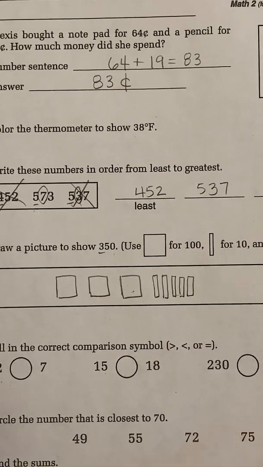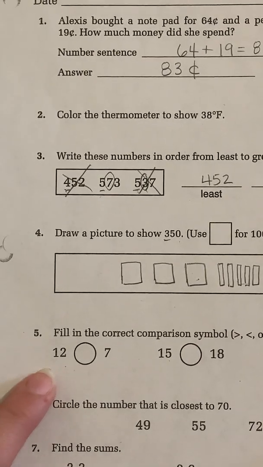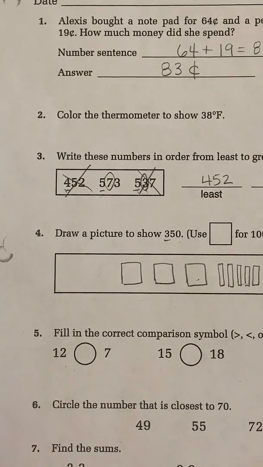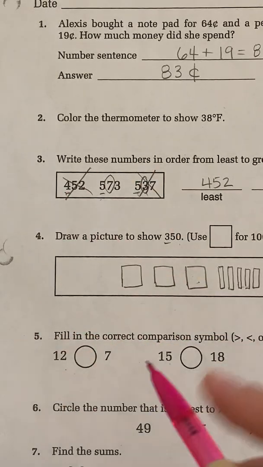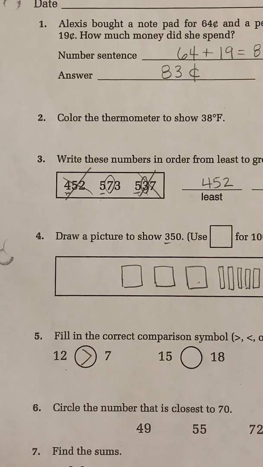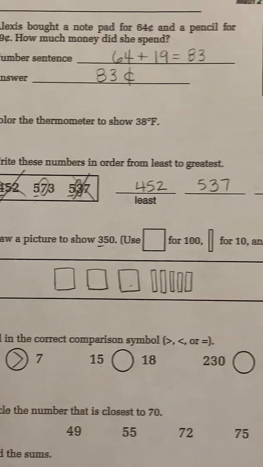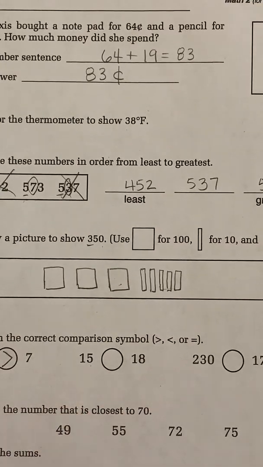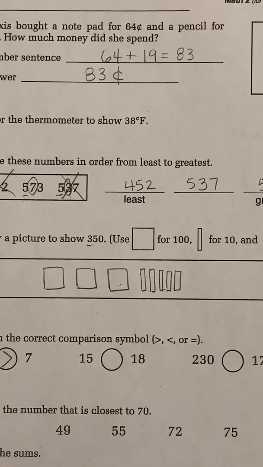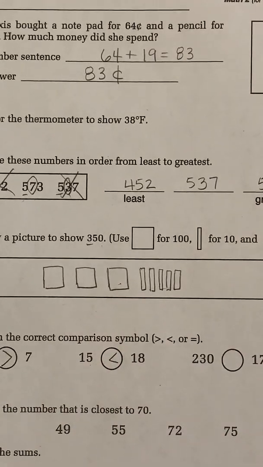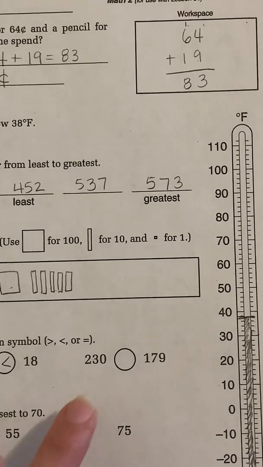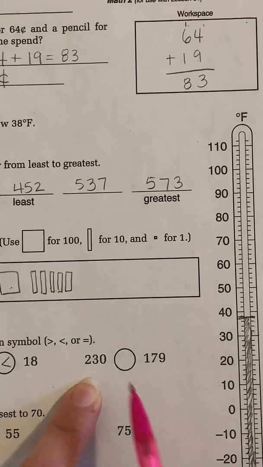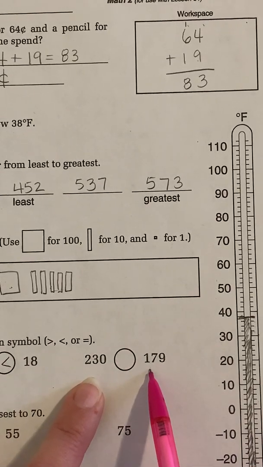Almost there. 12. Compare it to 7. Which is bigger? Hope your hands are flapping this way. 12 is greater than 7. How about 15 compared to 18? 18 is bigger than 15. 230 over 179.